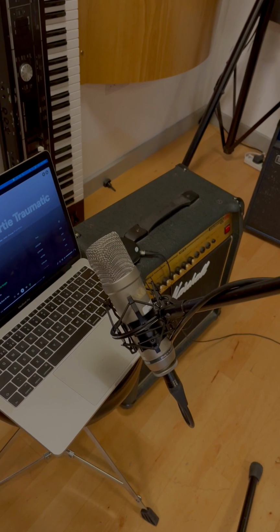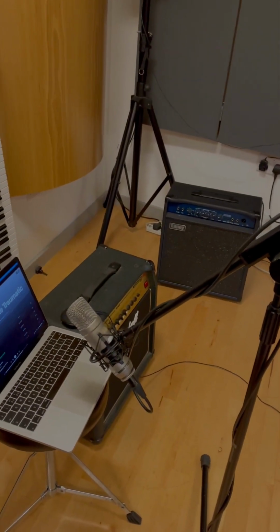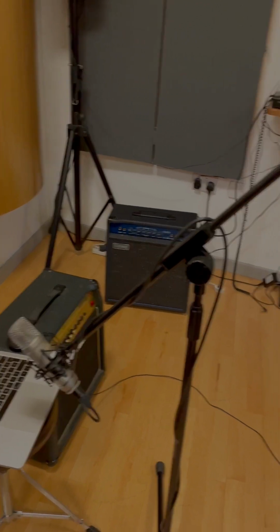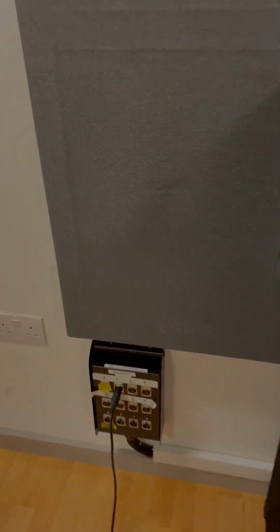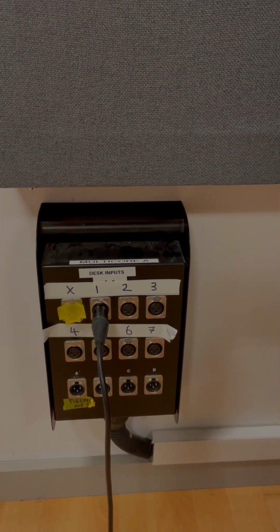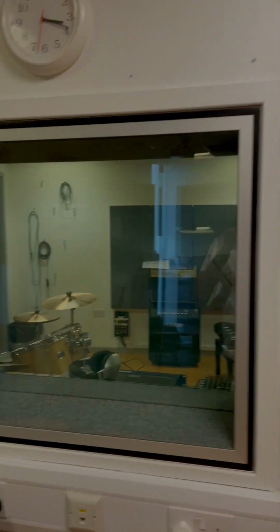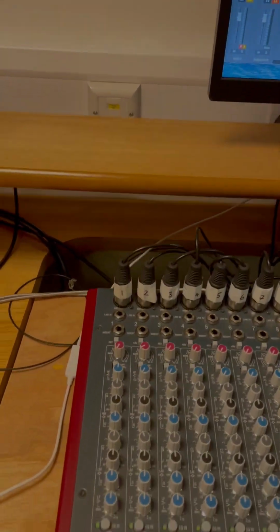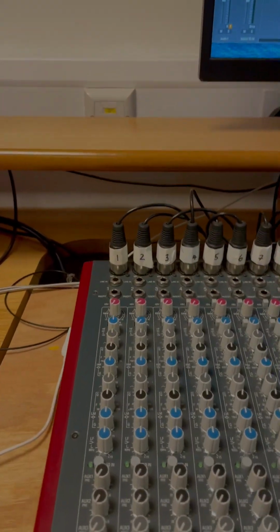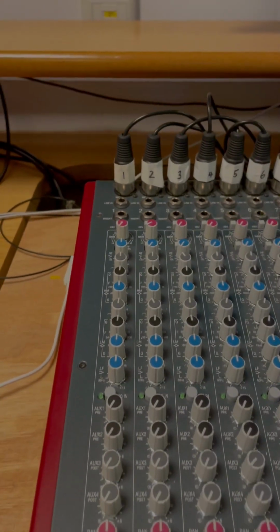I've set up my microphone. The microphone is a condenser mic. We'll talk about that another time. That is connected into the wall box in input number 1. Input number 1 on the wall box through there in the live room corresponds with input number 1 on the mixing desk, nicely labelled up at the top.